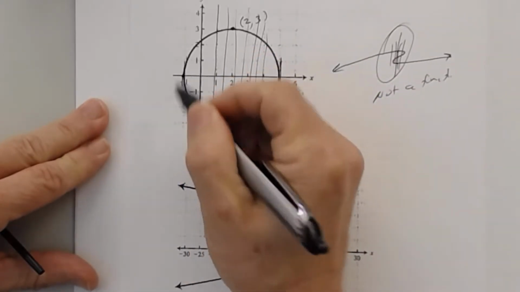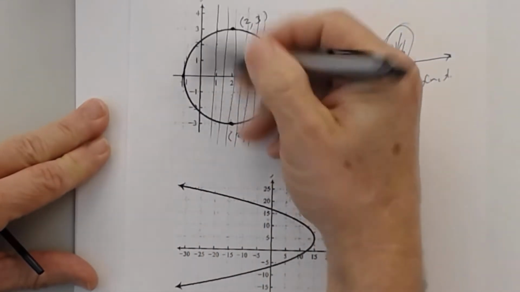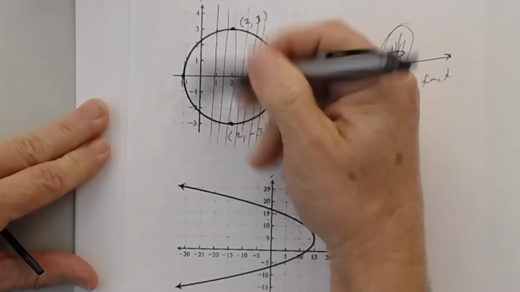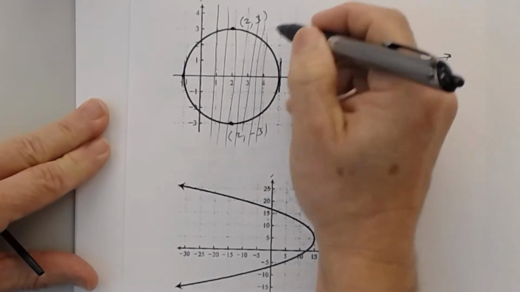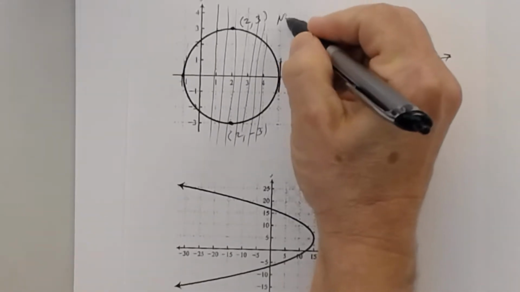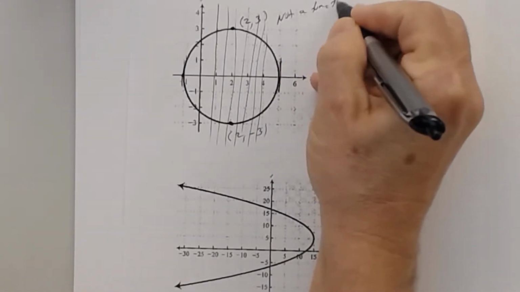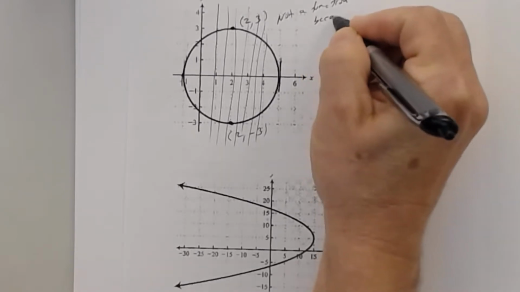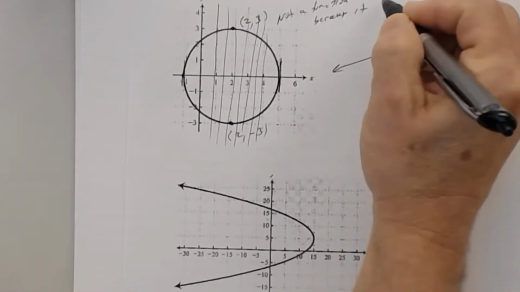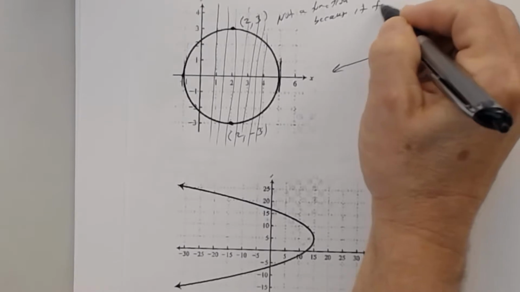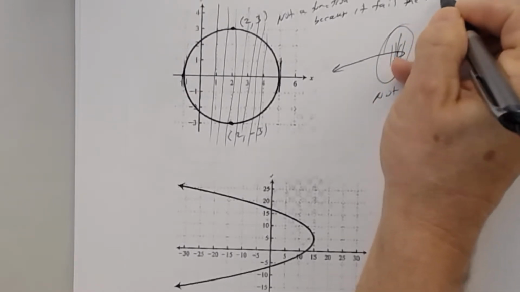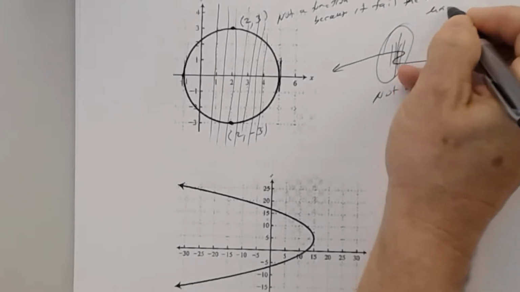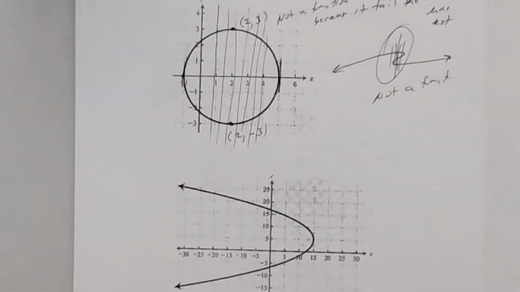One. No, just one. -1. 0. But the problem is that it intersected twice elsewhere. Okay? All right, so that's not a function, not a function, not a function, because, and you just say something like, it failed the vertical line test. It failed the vertical line test.